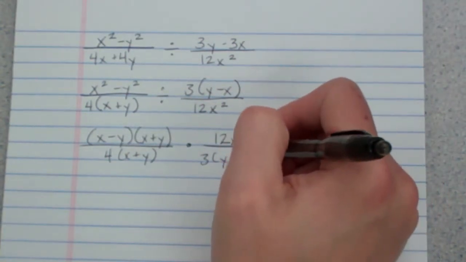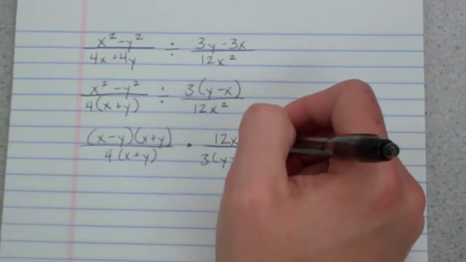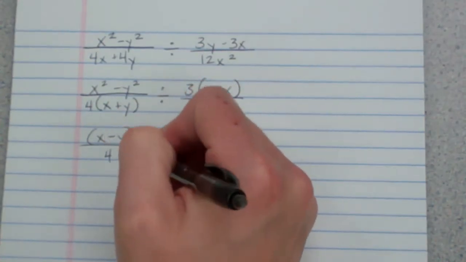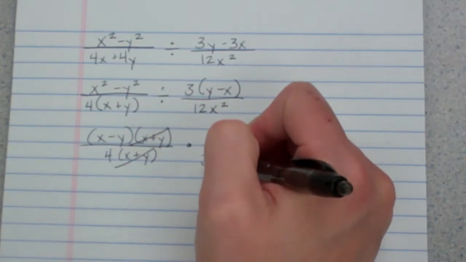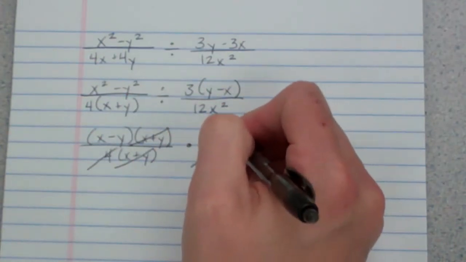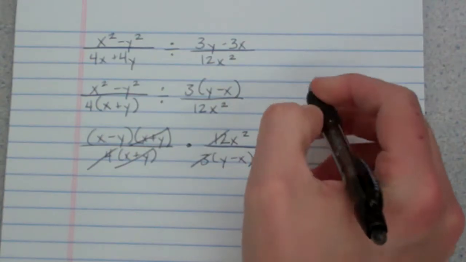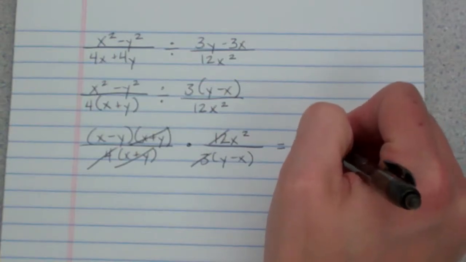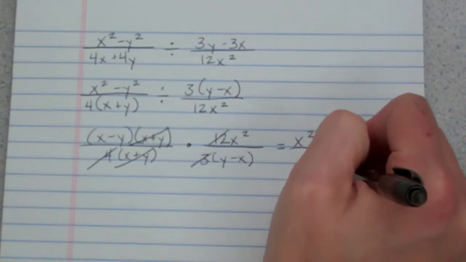Now I can look and see if there's anything that's a repeat that I can cross out from the top and the bottom. If you'll notice, there are 2 x plus y's. I can get rid of those. And you'll notice 4 times 3 is 12. There's also a 12 up here, so essentially all of those go away because it would be 12 divided by 12. So I am left with x squared times x minus y divided by y minus x.